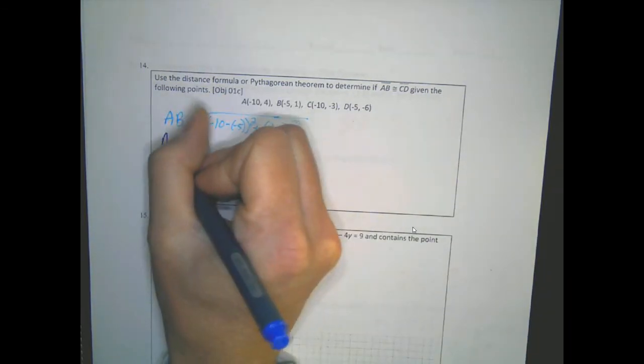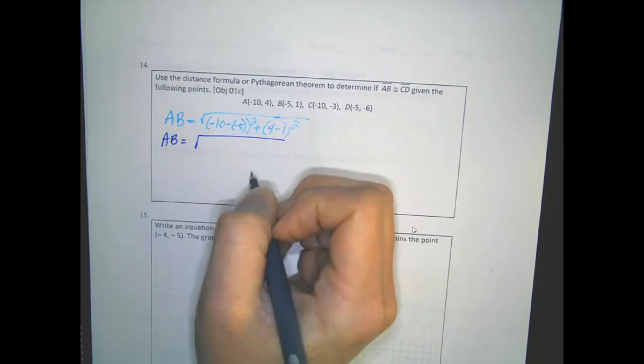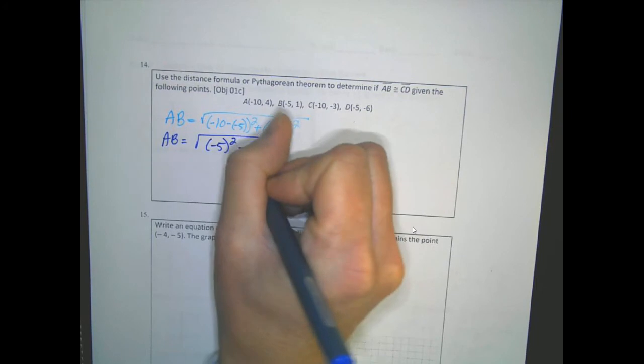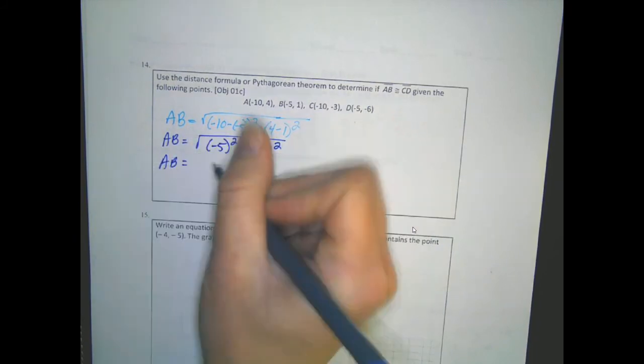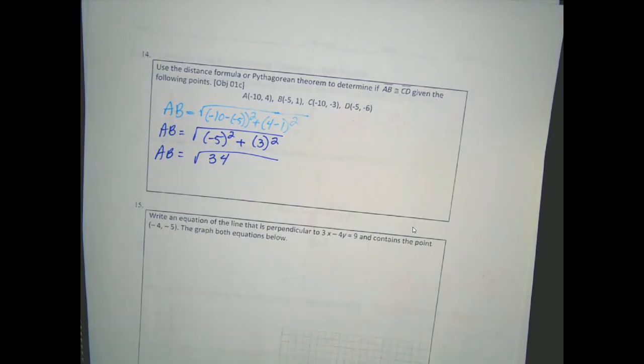Okay, the distance from A to B is equal to -10 minus -5, which is -10 plus 5, which is -5, squared, plus 4 minus 1 is 3, squared. The distance from A to B is equal to 25 plus 9, which is 34. Okay, and so we leave it that way because it's not asking for simplest radical form or anything like that.